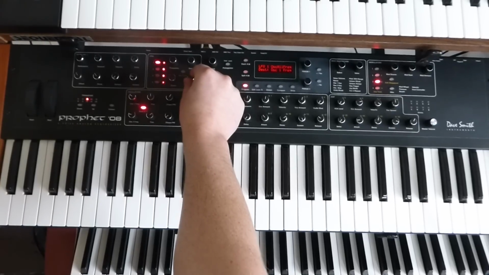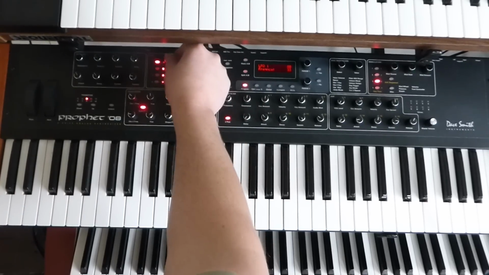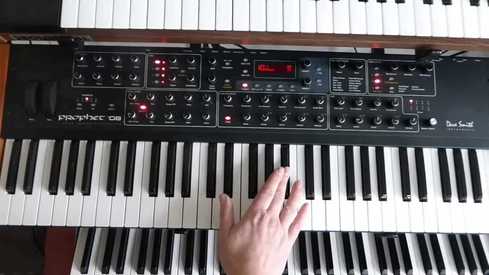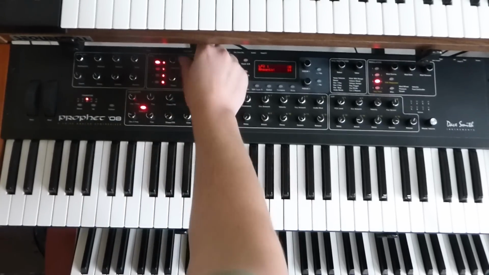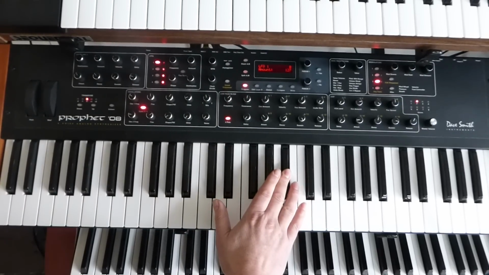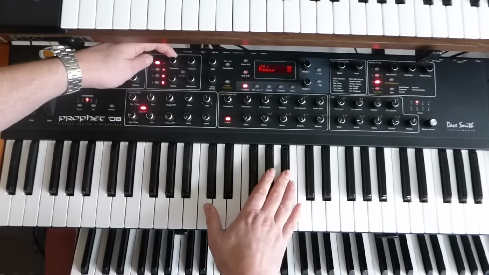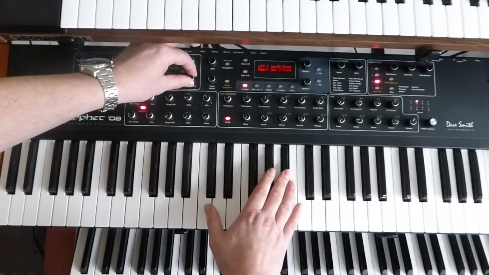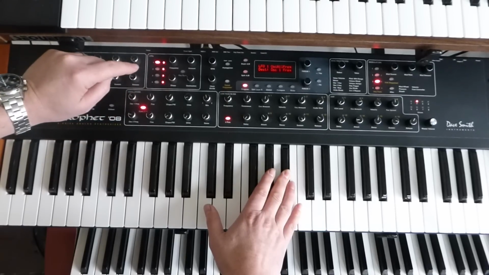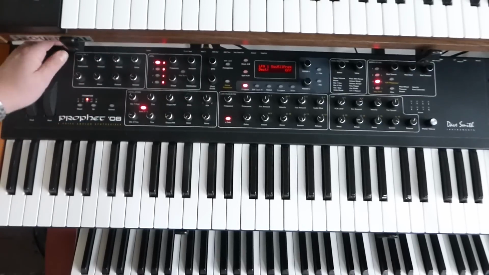If we set destination of this to oscillator 1 frequency. Nice and slow. Turn the amount up. Maybe let's do a sync sweep.